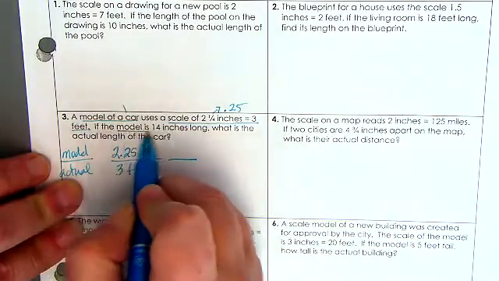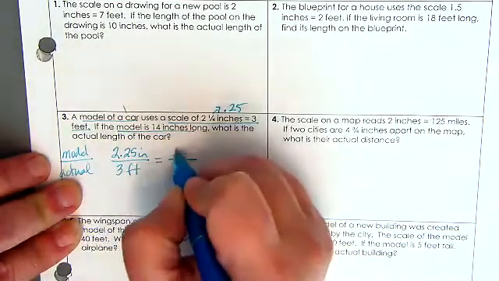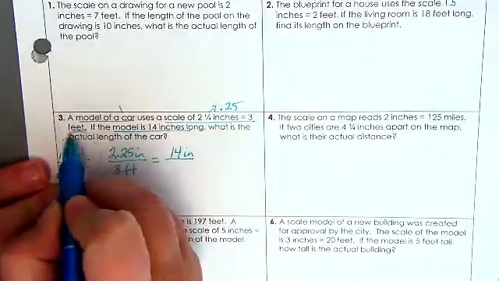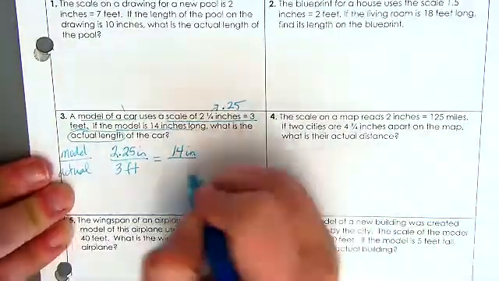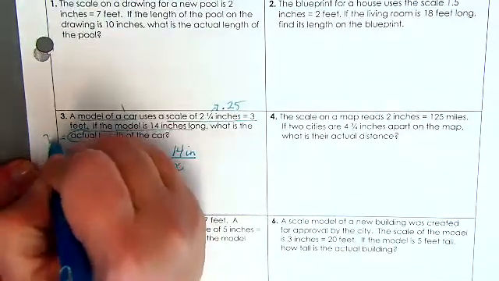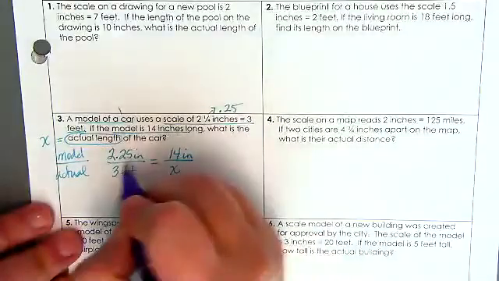And then it says that the model is 14 inches long. So since it's talking about the model and the model is on top, the 14 is going to go on top here. And then it says, what is the actual length? So I'm looking for the actual length. So my X goes in the bottom. So the X is being the actual length. And now we solve this proportion.